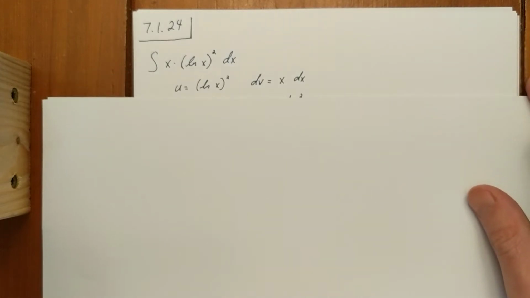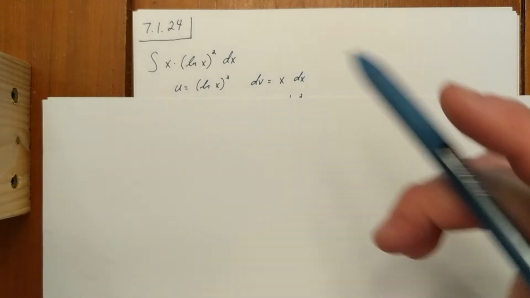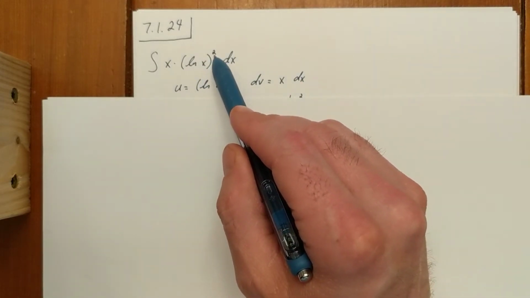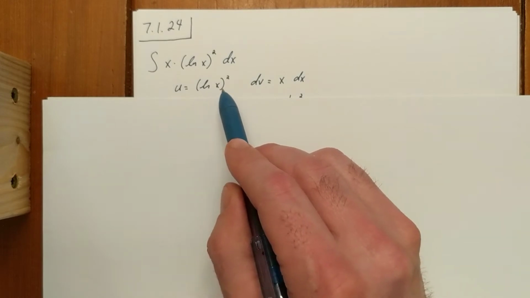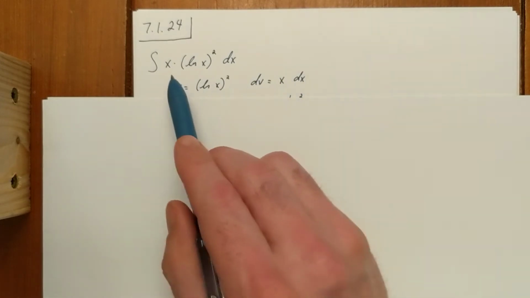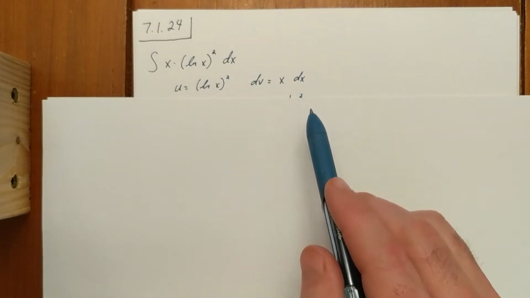So here we go. Going by LIPET, we're going to let u equal the logarithmic part, but remember, unlike u substitution, you've got to include the whole thing with it. So the u is going to be the natural log of x, including the square. dv is everything else, which is the x and the dx.